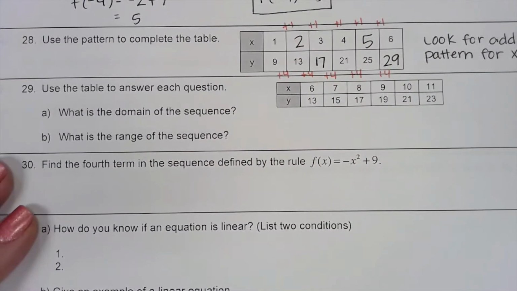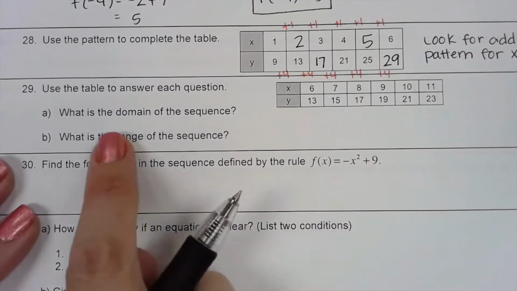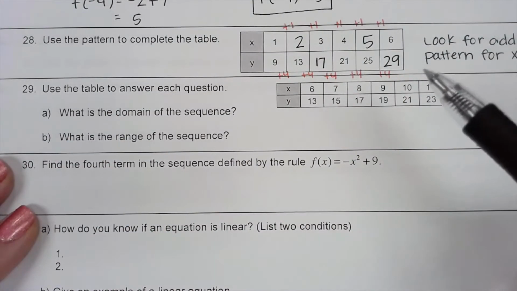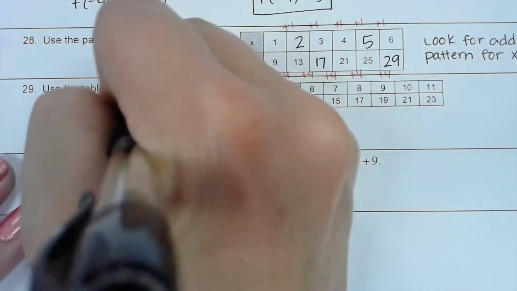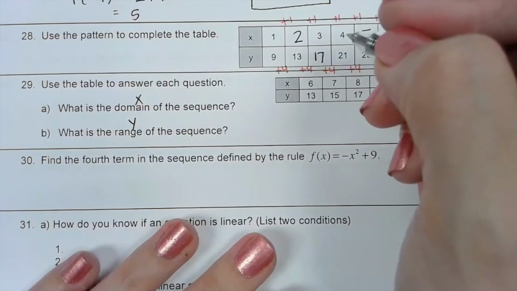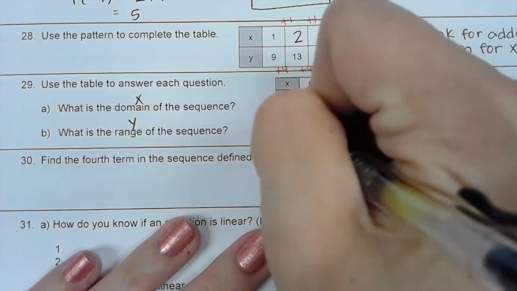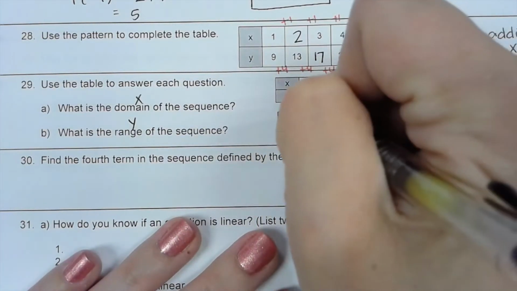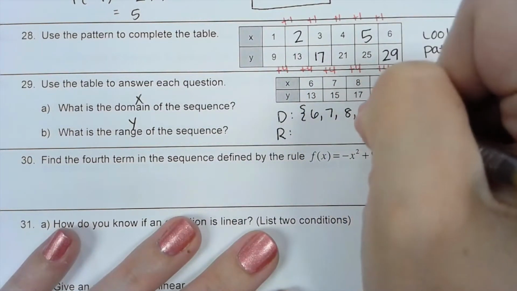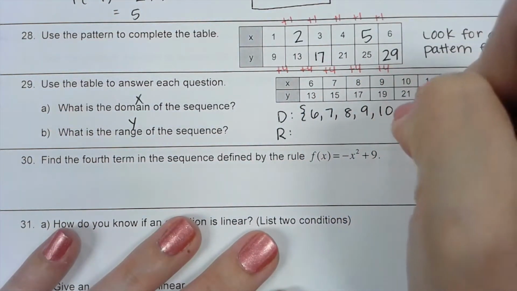Question number 29 says, use the table to answer each question. A says, what is the domain? And B says, what is the range? And so remember, your domain is your x's, your range is your y's. And so when you list off your domain and your range, there's a couple different ways that you can write them down. I'll write them under here. We're going to write these in a list format. So my domain for this one would be 6, 7, 8, 9, 10, and 11.